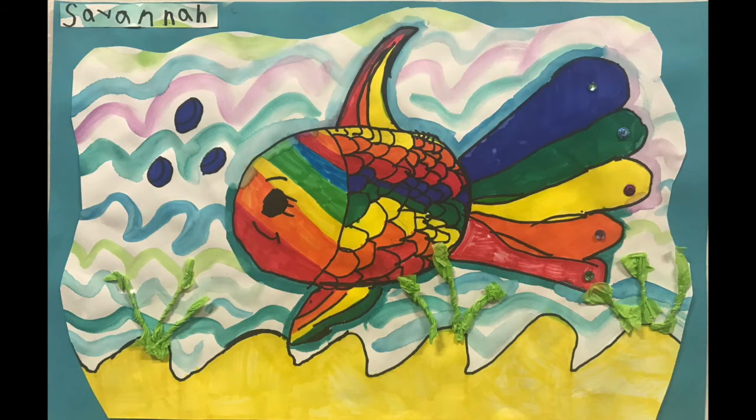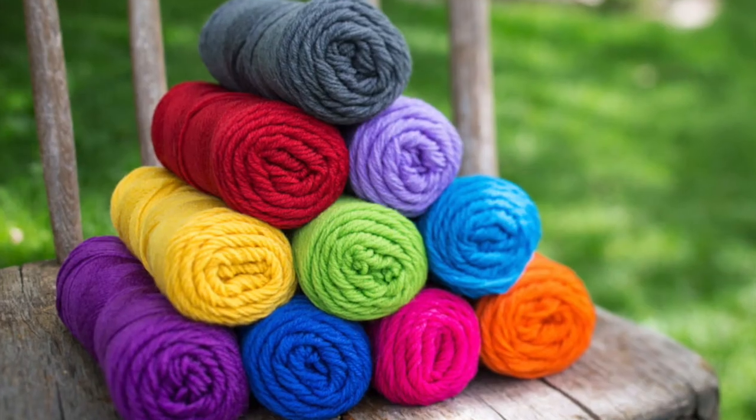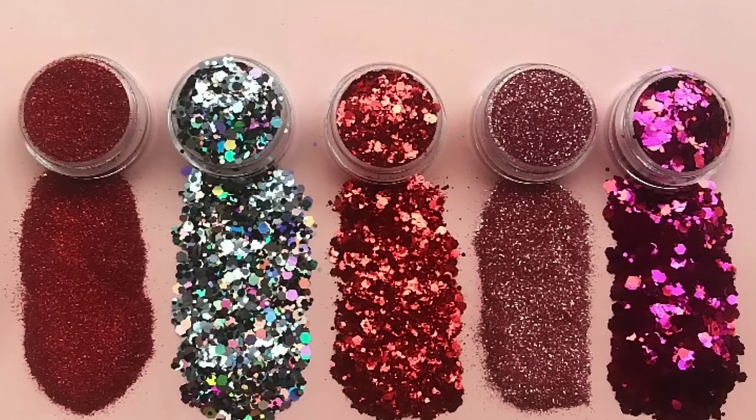In the classroom, we'll probably cut around our finished fish and glue them onto a big piece of blue or aqua paper, like this student did. And then maybe add some sequins for some sparkles to the fish. If you're doing this from home, you can change a lot of the materials. Maybe the seaweed will be made out of yarn, colored yarn, and maybe you have glitter at home that you want to add to your fish.